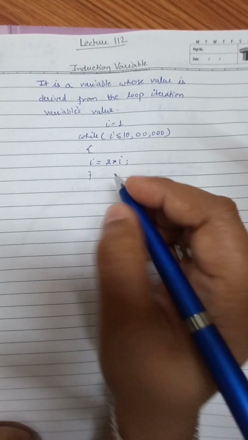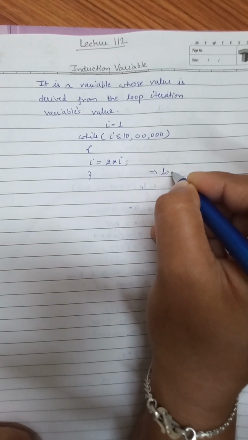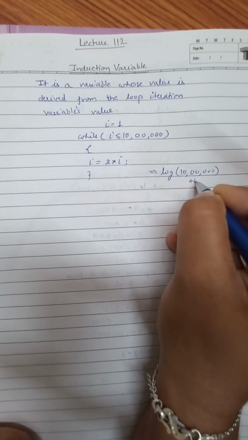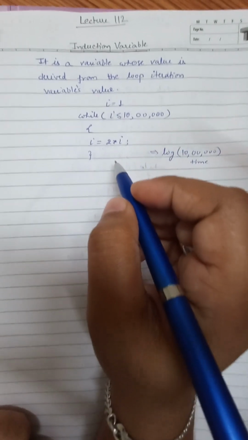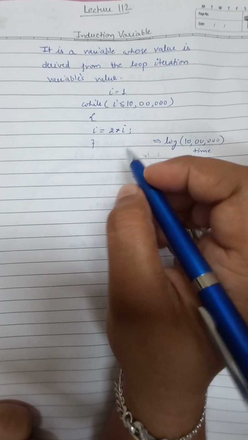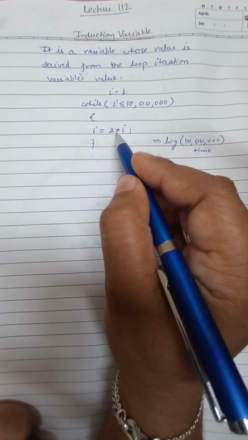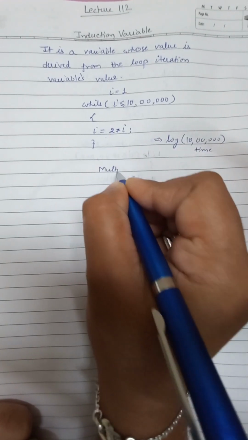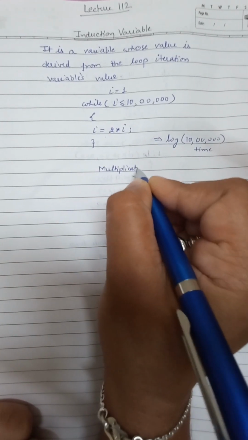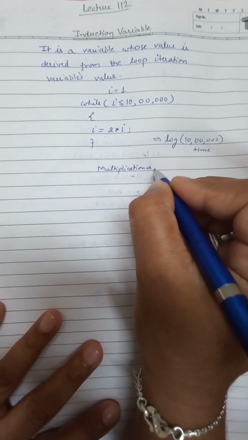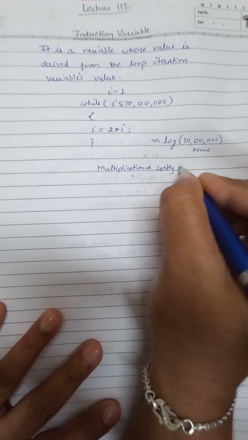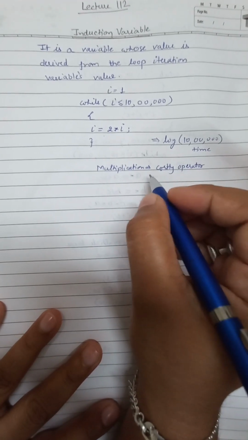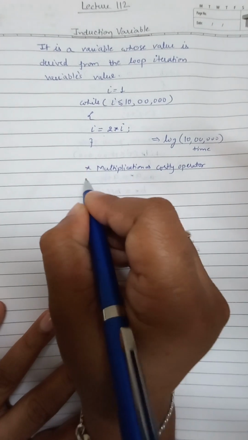So we need to do it log 10 lakh times, right? Then only it will complete, because 2 into I. So the thing is that we are able to see that here we are using multiplication. That is a costly operator. Multiplication is a costly operator as compared to addition.